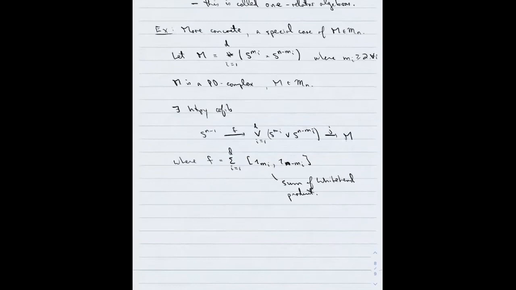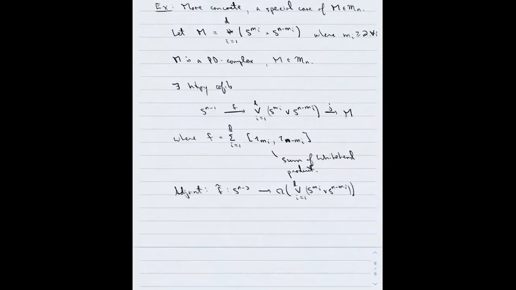So let's think about homology. If we take the adjoint of F, we get an n-2 sphere mapping into the loop of this big wedge of spheres. And we can take its homology.